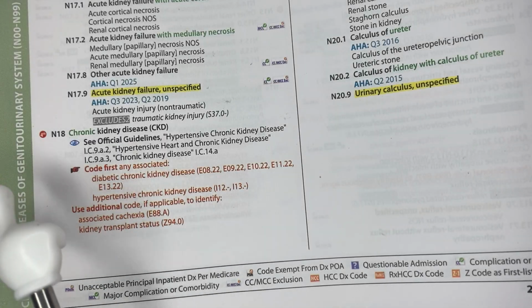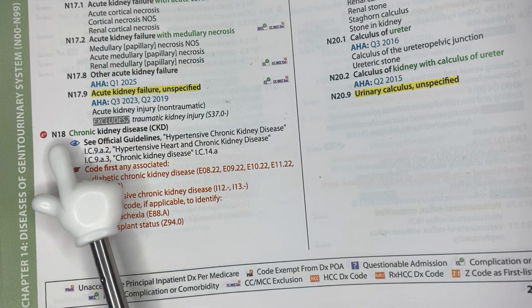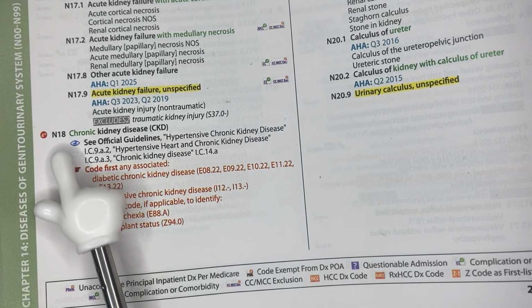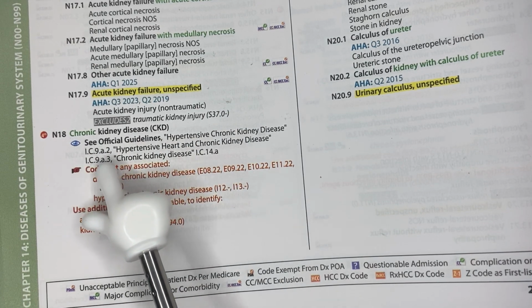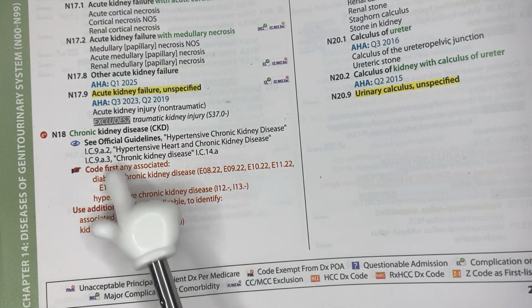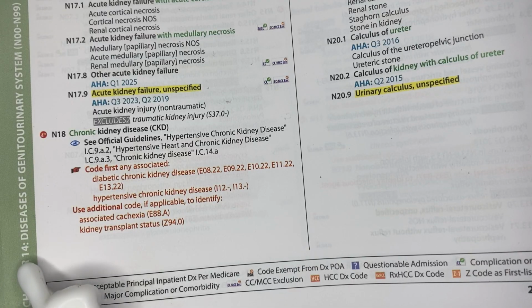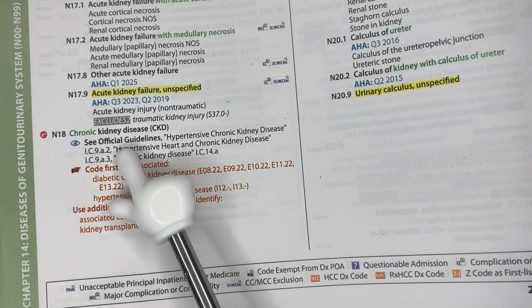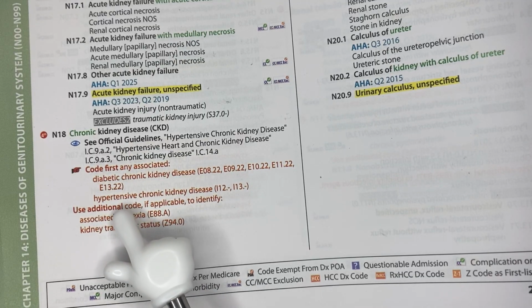I'm going to pay close attention to any notes under here, especially knowing that we have multiple diagnoses, so that I'm coding correctly. I'm going to look at the official guidelines and then go into the other instructions.